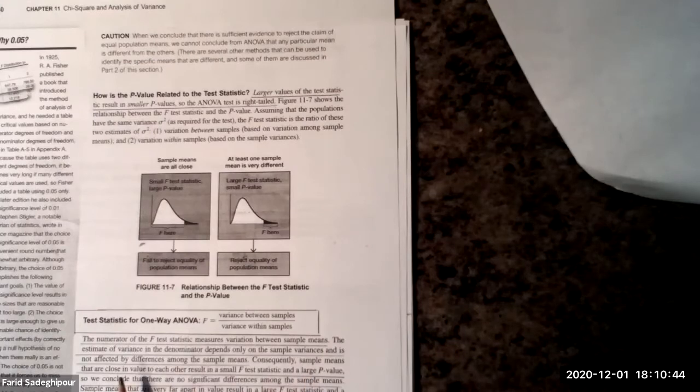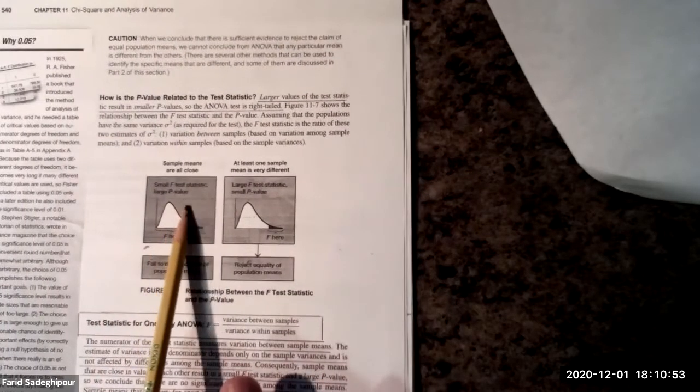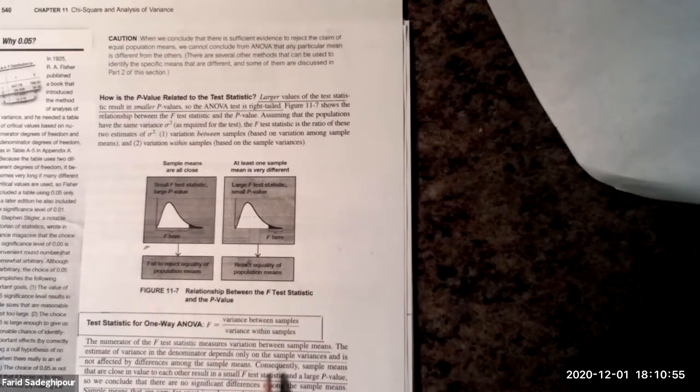Consequently, sample means that are close in value to each other result in a small F, which is a case like that. So sample means that are close in value to each other always result in a small F test statistic and a large p-value.